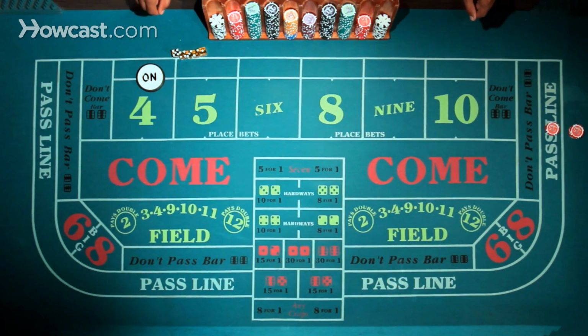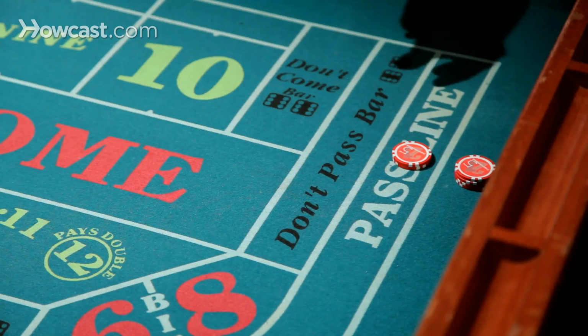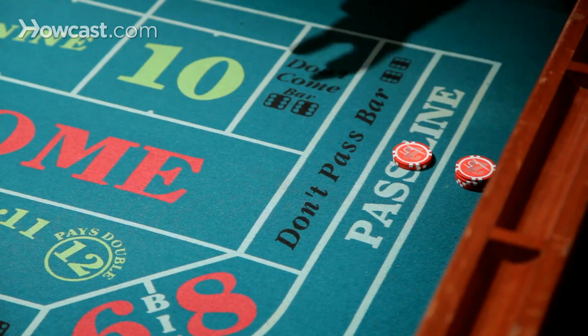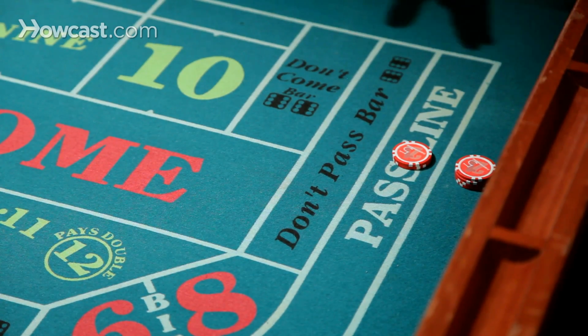Say we're out on a point here, we're on a point of 4. And you have a pass line bet of $10. You're allowed to take free odds of $20. What it is, you put money behind the line here, and why you're going to want to do that is because there is absolutely no house advantage to that bet whatsoever.